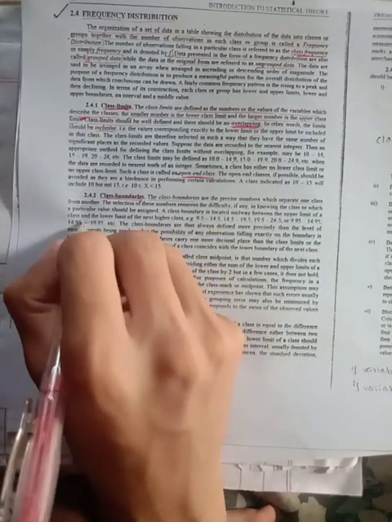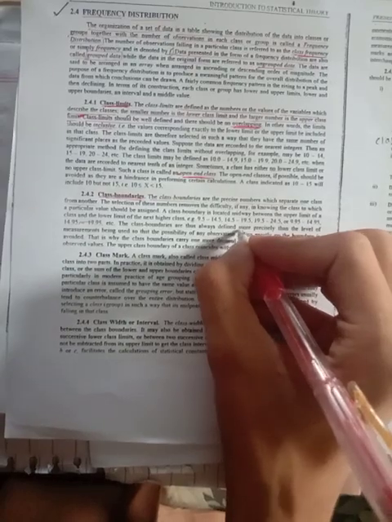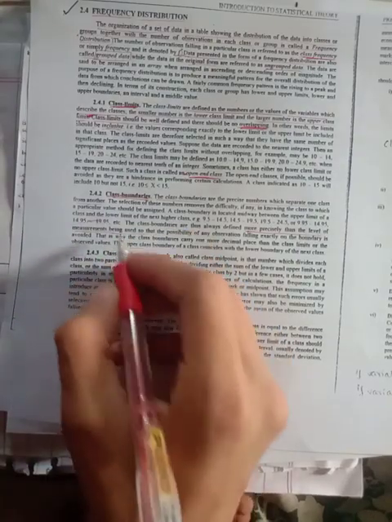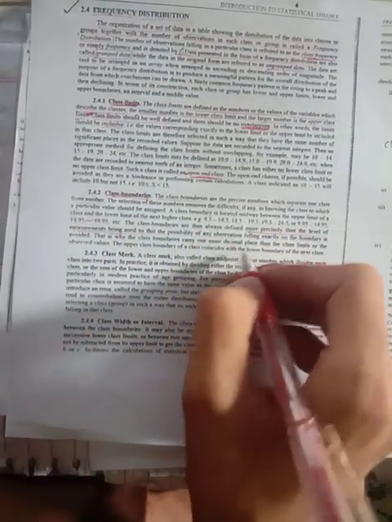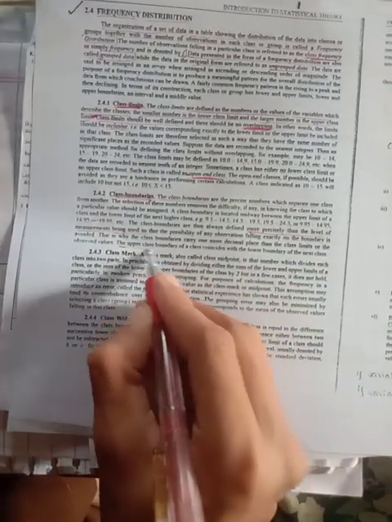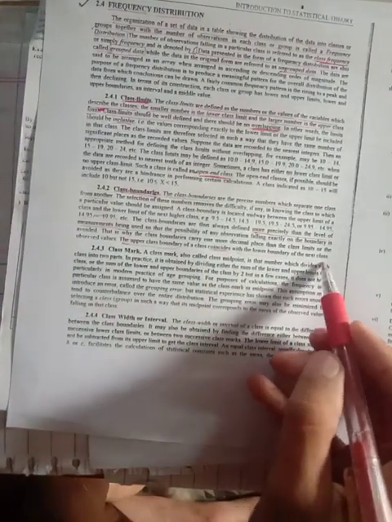So this is the class limit between these, 14.95 and 19.95. The class boundaries are thus always defined more precisely than the level of measurement being used, so that the possibility of an observation falling exactly on the boundary is avoided. That is why the class boundary carries one more decimal place than the class limit or the observed value. The upper class boundary of a class coincides with the lower boundary of the next class.